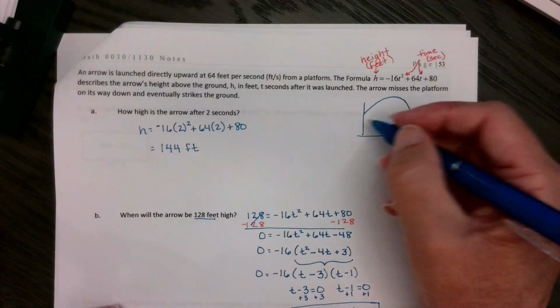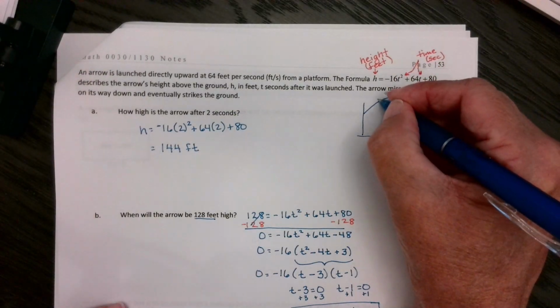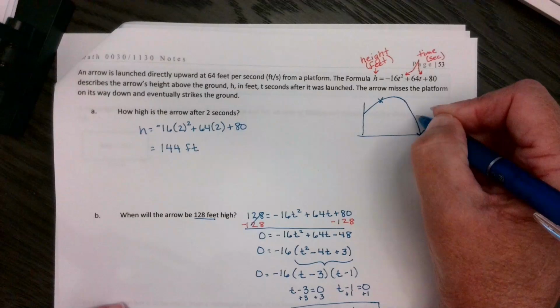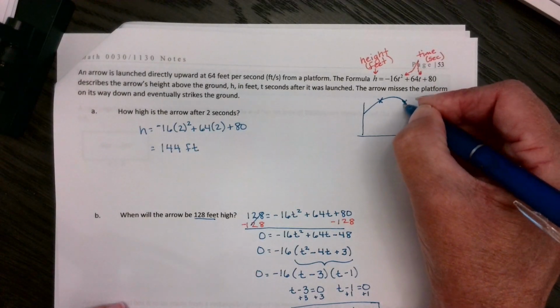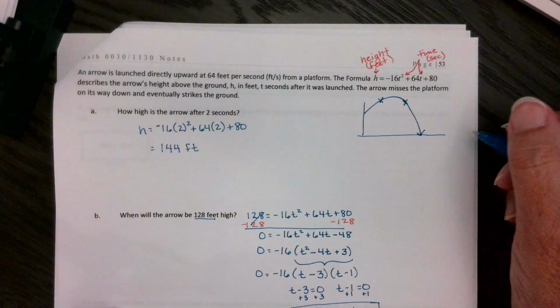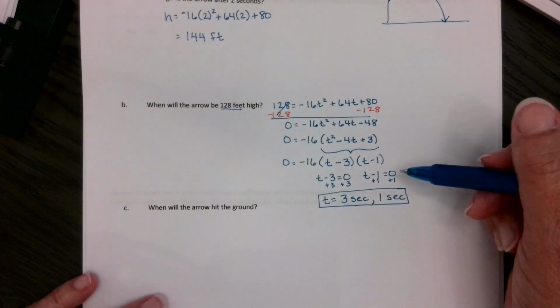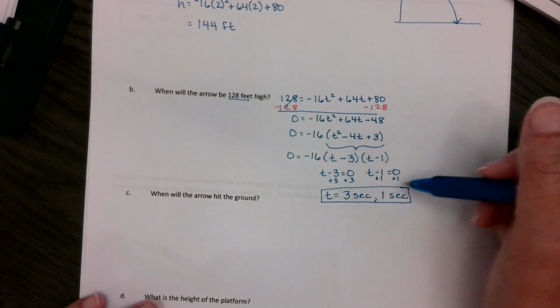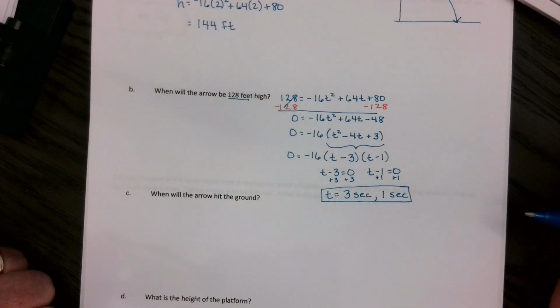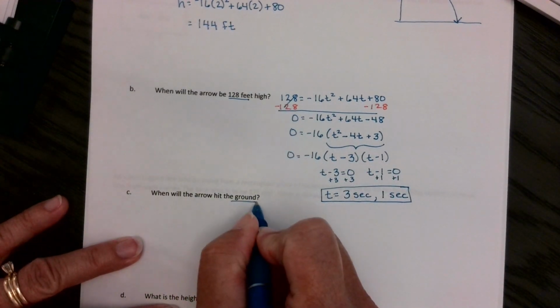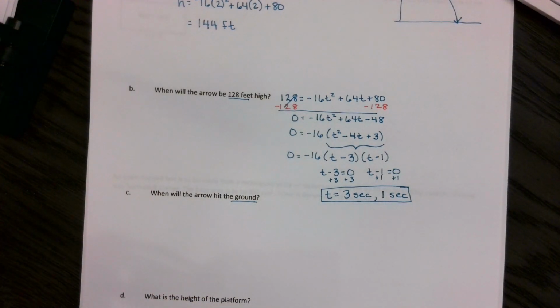You're shooting the arrow up. It might hit 128 right here on the way up, and then on the way down it might hit it there at the same time. So that's why two answers are okay. If one of these had been negative, you've got to kick it out. You'll be asked this. It'll be on your quiz. It'll be on your test.